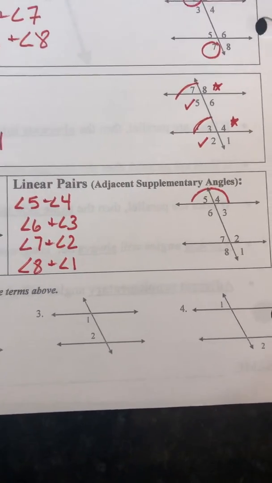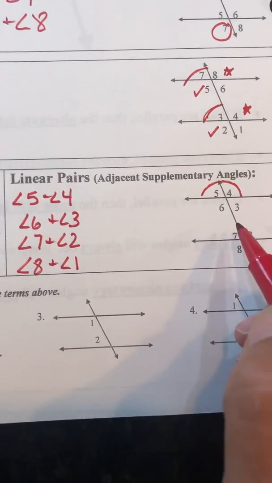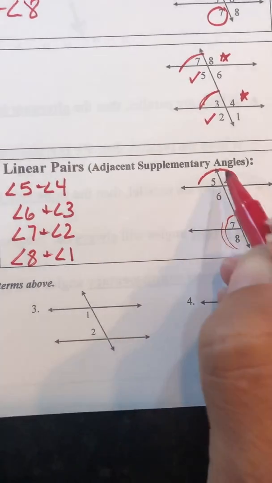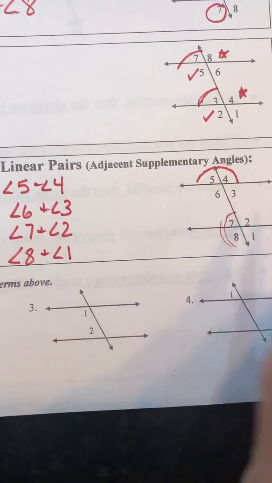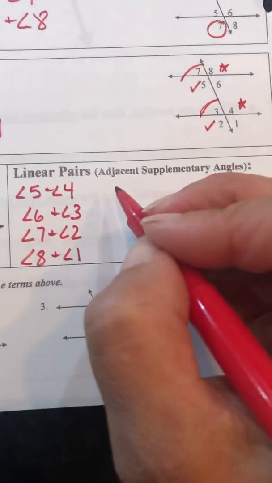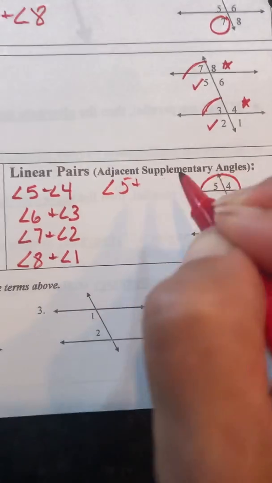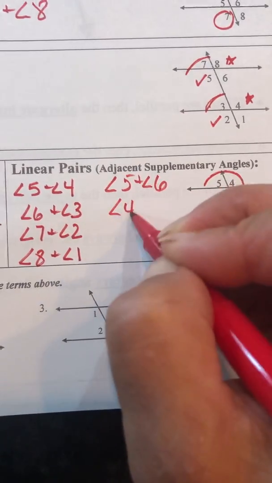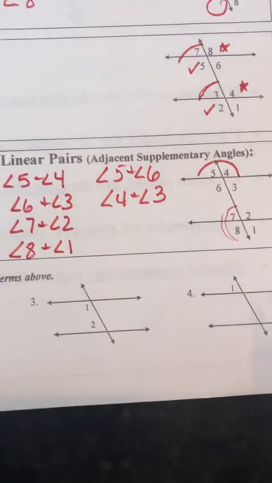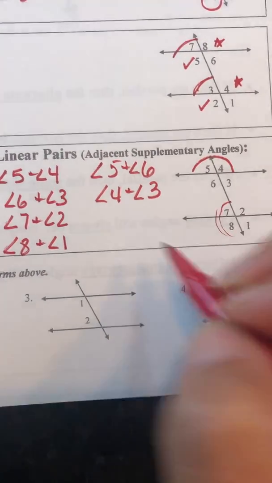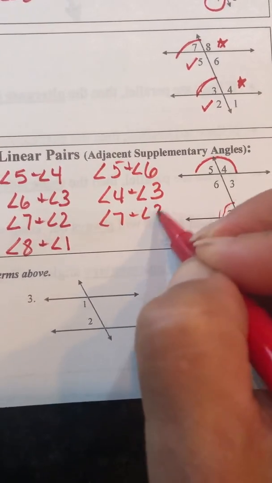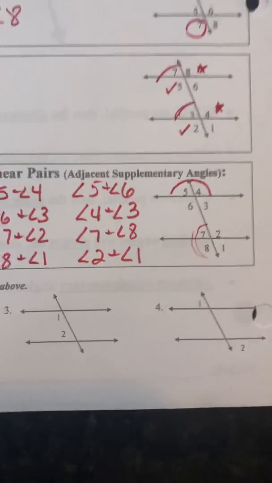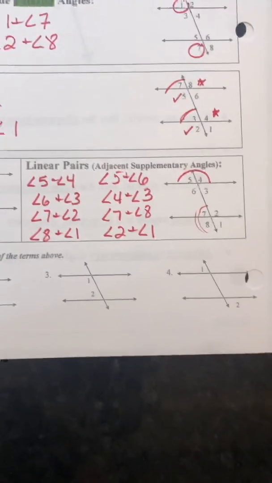You might be like, where are the other 4 pairs? You actually have to look at the picture a little differently, like these 2 angles, these 2 angles, these 2 angles, these 2 angles. Those also make straight lines. So I'm going to add in angles 5 and 6. And notice, by the way, that I'm putting the angle symbol every time. I'm not just saying number 4 and number 3: angle 4, angle 3, angle 7, angle 8, angle 2, angle 1. All those angles make straight lines, and therefore they add up to 180.